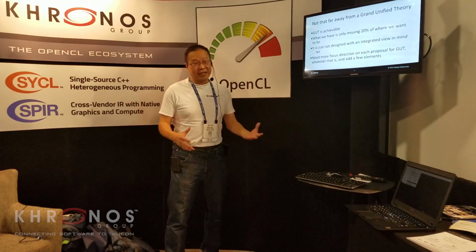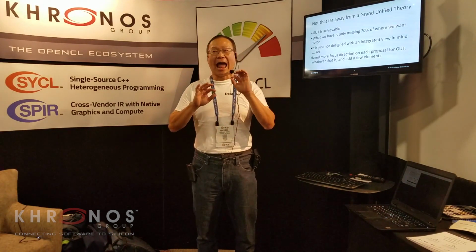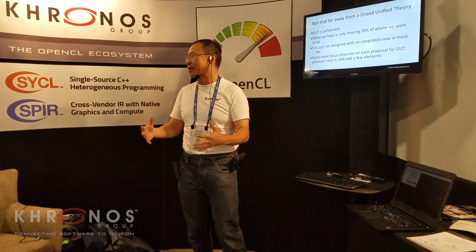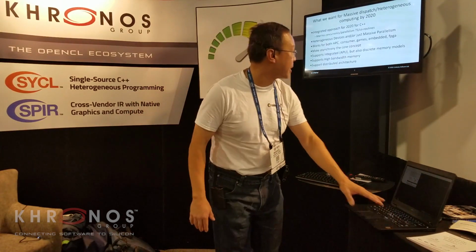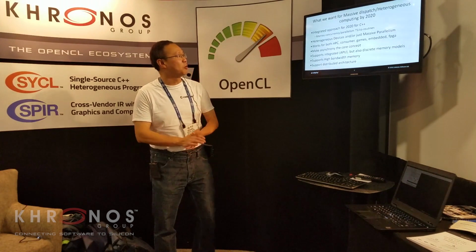Of course, we think at the standard level that grand unification is possible. What we have right now is almost there, but there's no coherent drive to get us to GPU computing in C++. It turns out that if we continue to work there, it would only need about 20% more, and we would be able to get there. So this is what we're going at.